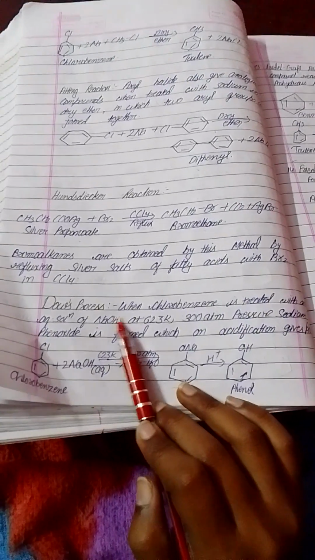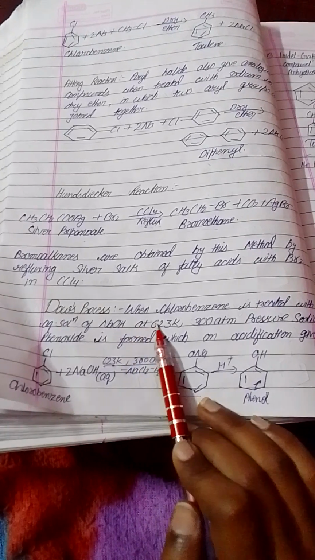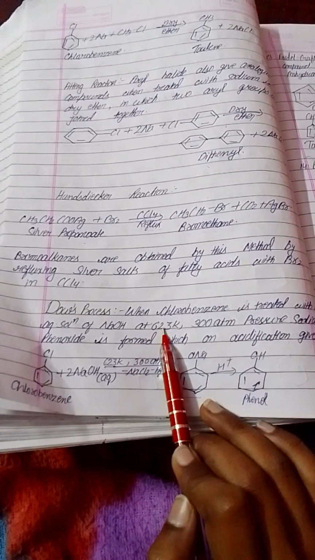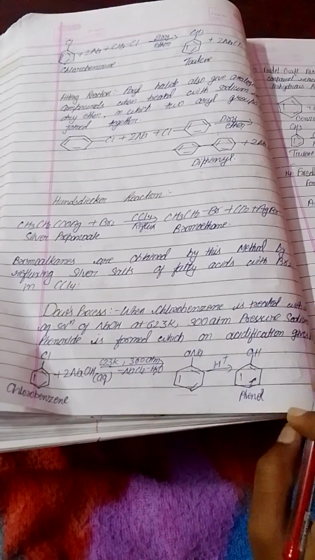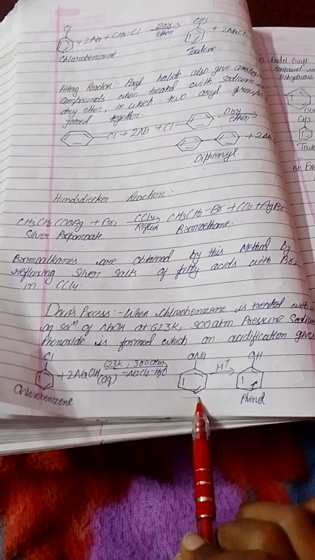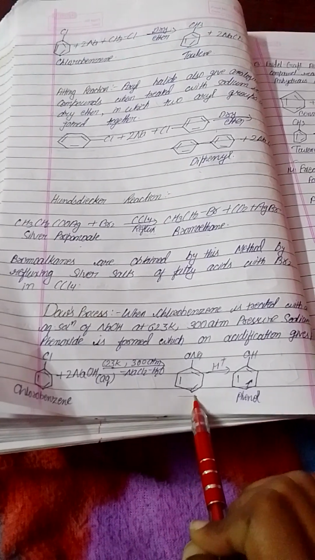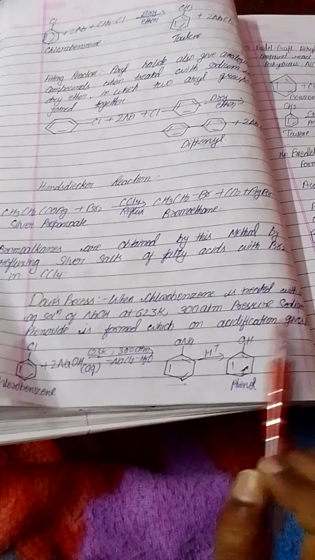Next is the Dow process. When chlorobenzene is treated with aqueous NaOH at 623 Kelvin and 300 atm pressure, sodium phenoxide is formed, which on acidification gives phenol.